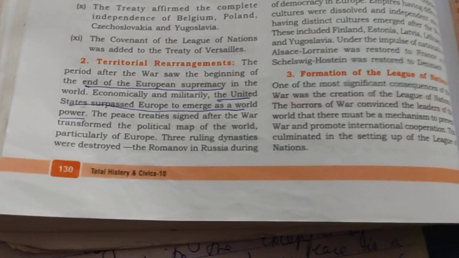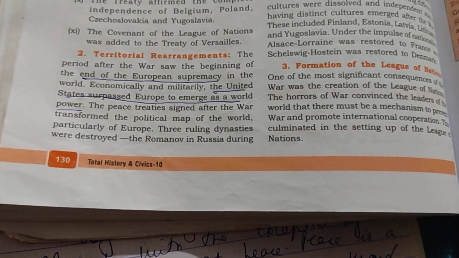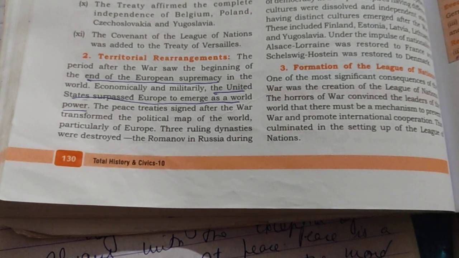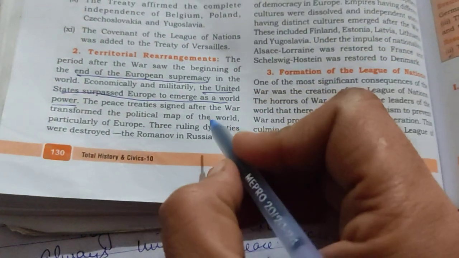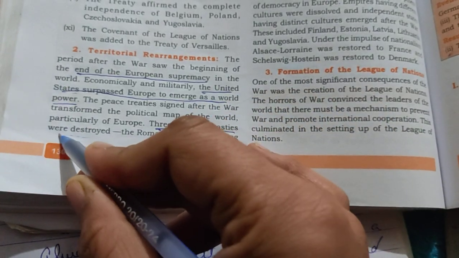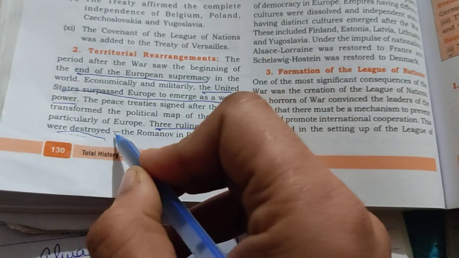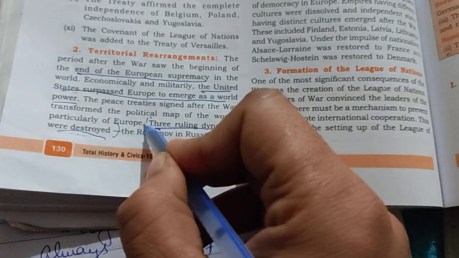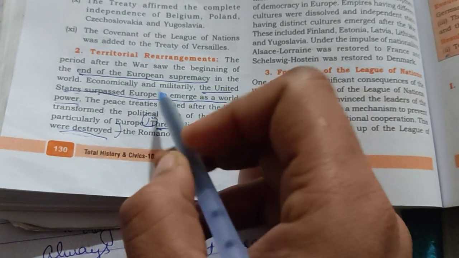The peace treaty signed after the war transformed the political map of the world, particularly of Europe. 3 ruling dynasties were destroyed. This is our point number 1.